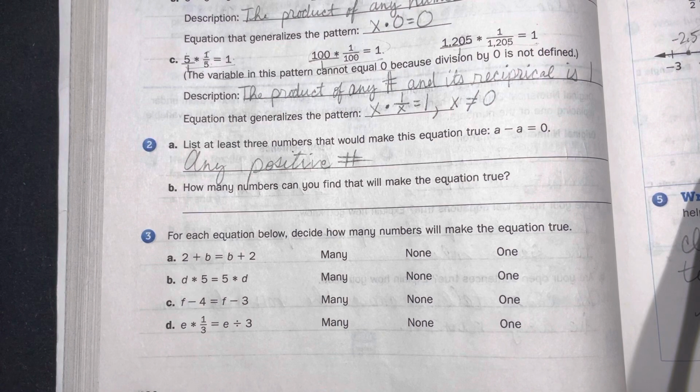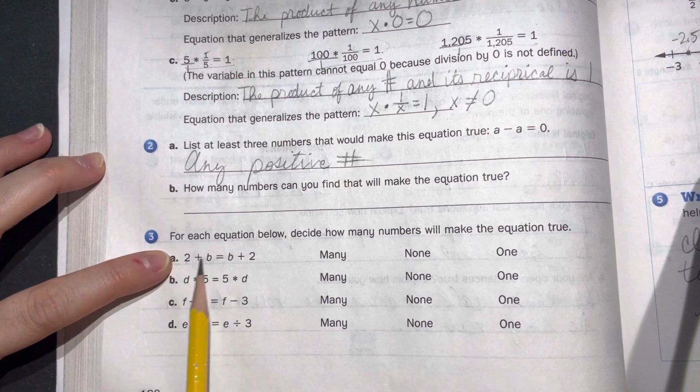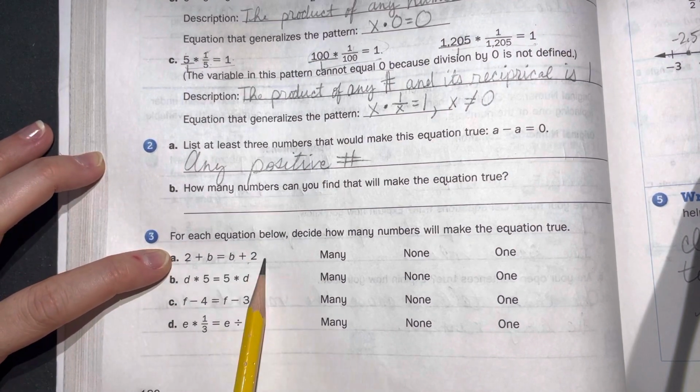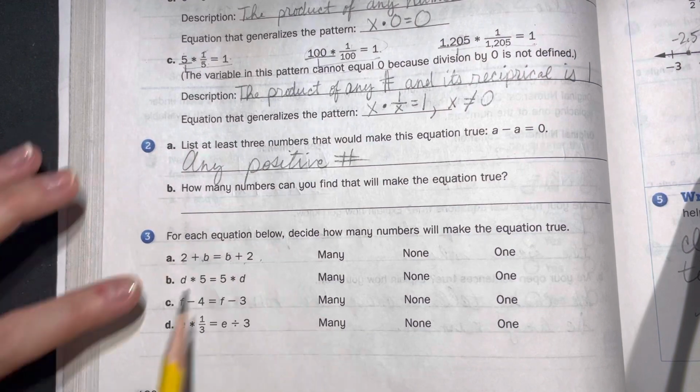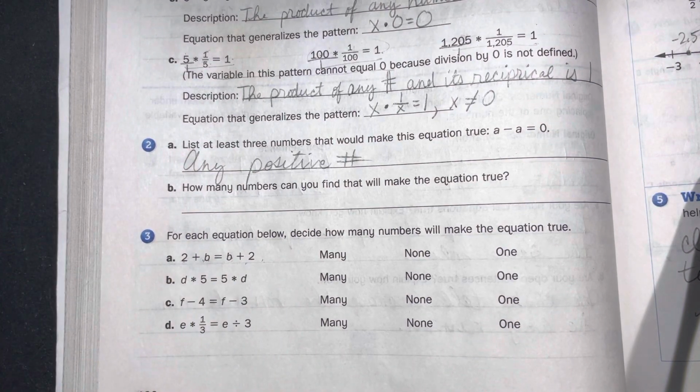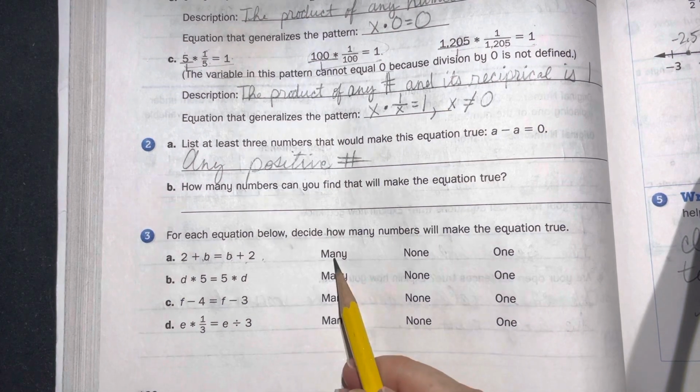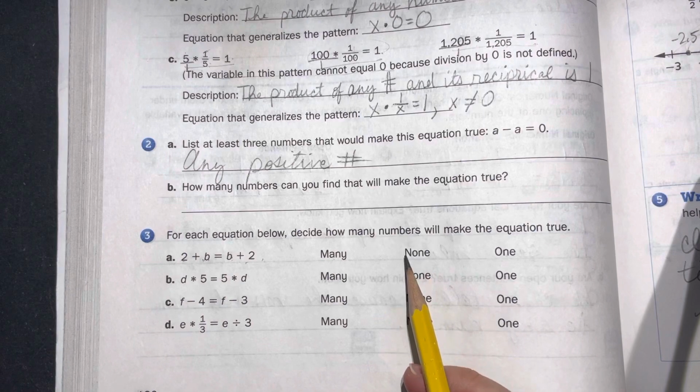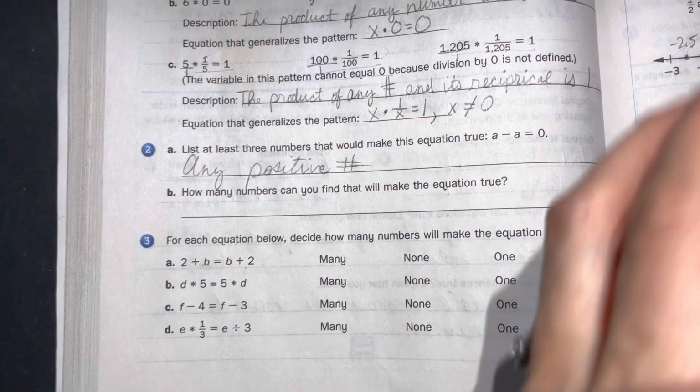But anyway, let's go to number 3 real quick here. For each equation below, decide how many numbers will make the equation true. So is there only a specific number? Are there tons of numbers that we can use, or will nothing make it true? So letter A, 2 plus B equals B plus 2. If we plug in numbers for B, we have 2 B's, so both of those have to be the same number. Are there a lot of numbers that can make that true, no numbers, or only one specific answer?